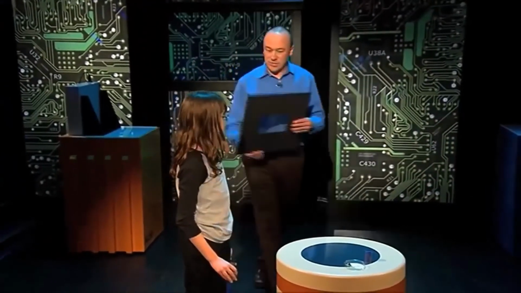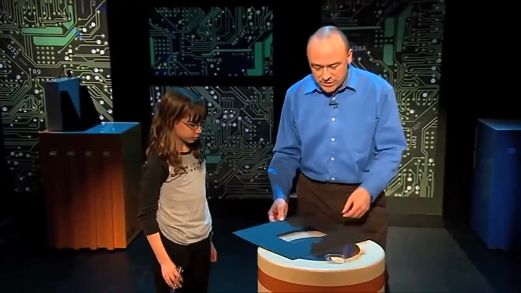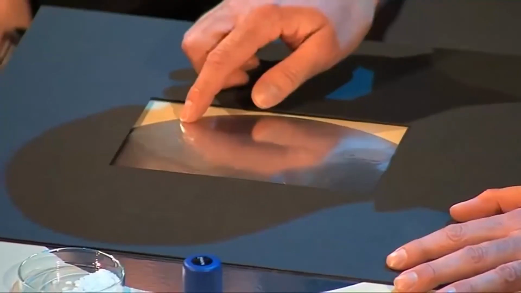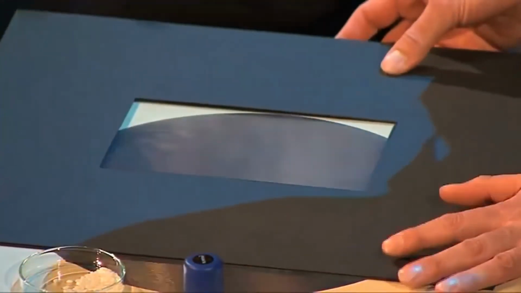What I have here is just a sheet of plastic. What I'd like you to do is to write your initials, nice big fat writing, across the middle of that plastic for me. Okay?